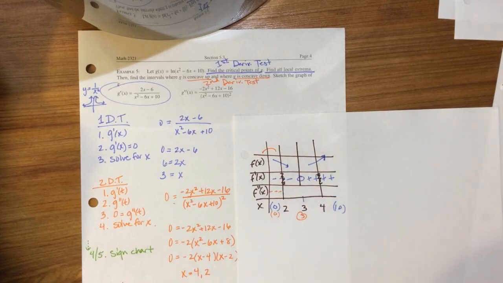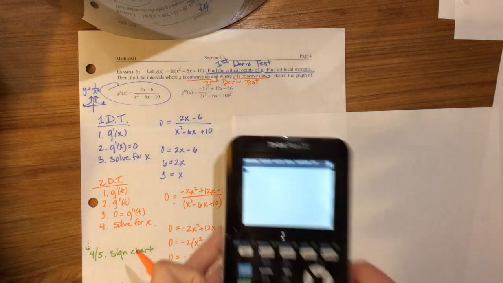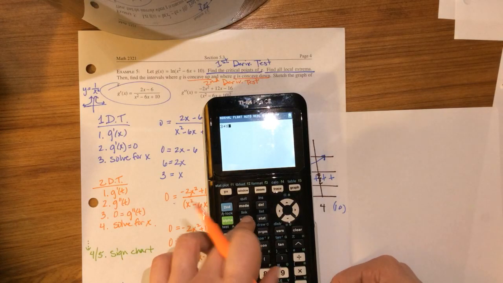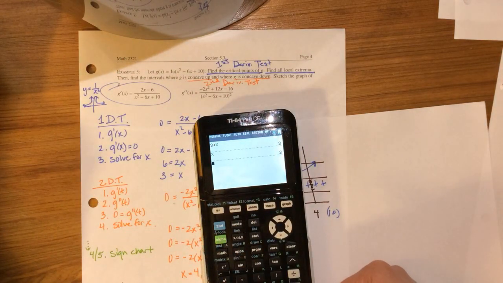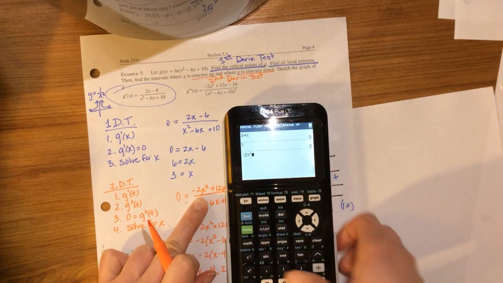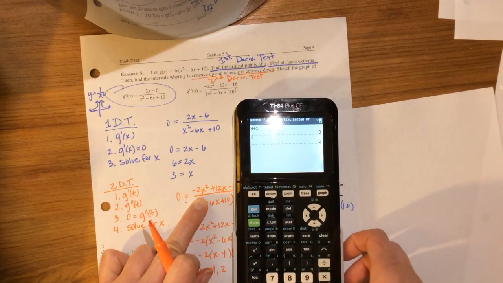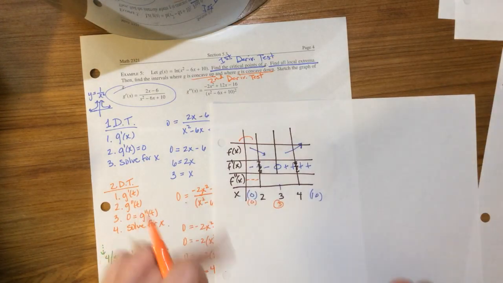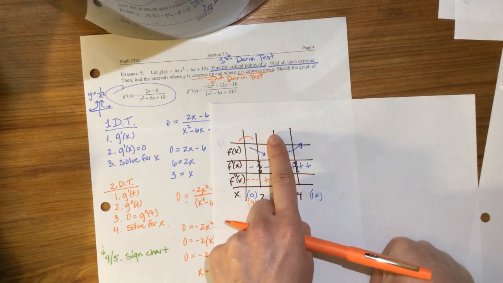So if I do 3, I'm going to let my calculator help me. Hit clear. Okay, I'm going to store 3 in for X. So now whenever I have X, I'm going to have a 3. All right, so I'm just going to punch this in: negative 2x squared plus 12x minus 16. All right, and that's a positive 2. Again, I don't care the fact that it was 2. I only care that it was positive. So if F double prime is positive, what does that mean about F?